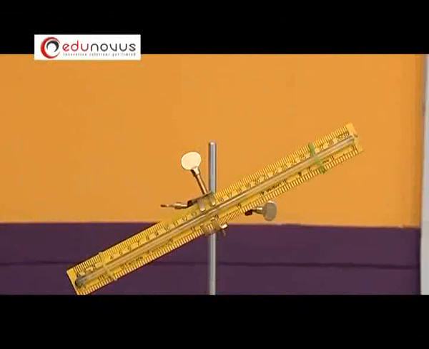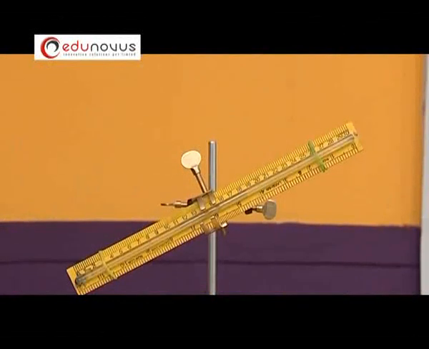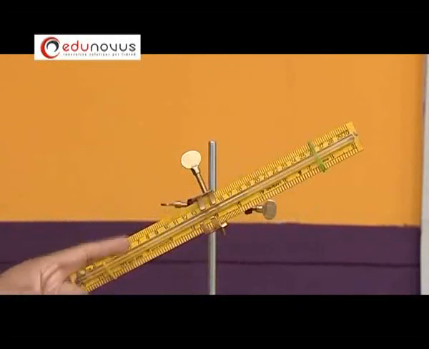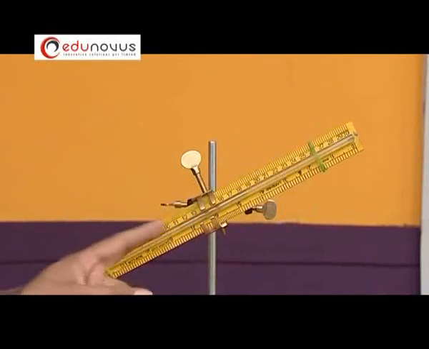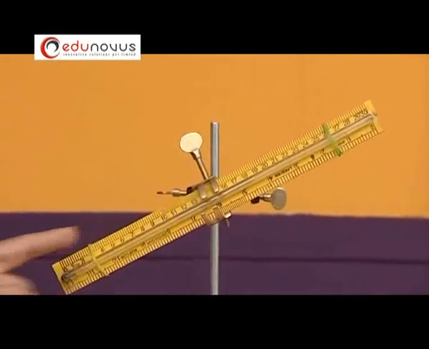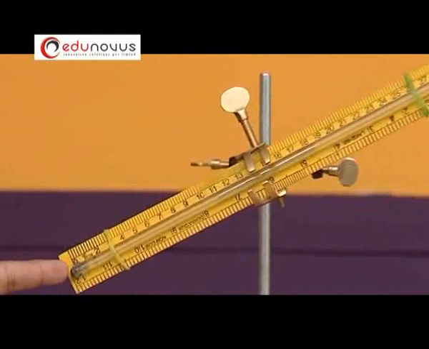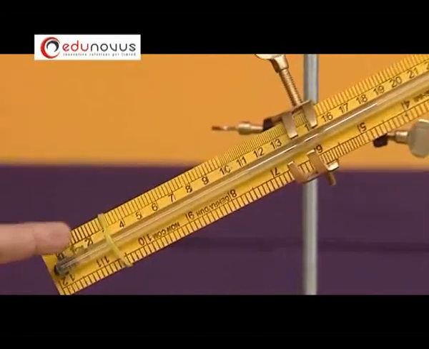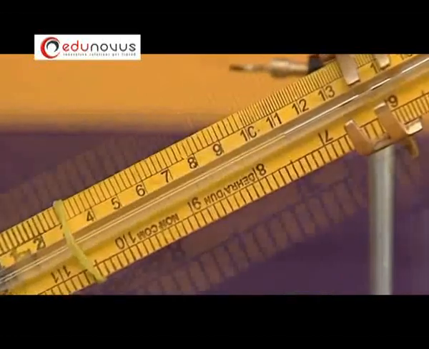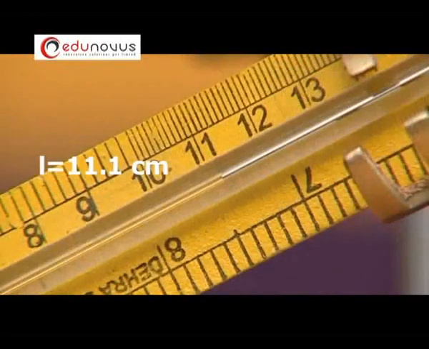Now, the second reading is taken by tilting the quill tube at some inclination. The air column is taken from the closed end, and now its length is 11.1 centimeters.